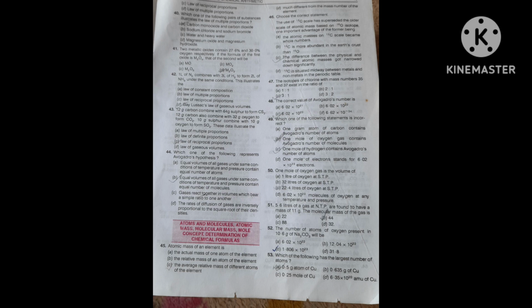Again I am telling one more time the question. 1 mole of oxygen gas is the volume. It is asking about volume. 1 mole of oxygen gas is the volume of 1 liter of oxygen at STP, this is the first option. Second, 32 liter of oxygen at STP. Third option is 22.4 liter of oxygen at STP. And fourth option is 6.02 into 10 to the power 23 molecules of oxygen at any temperature and pressure.